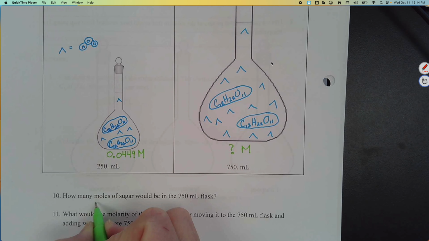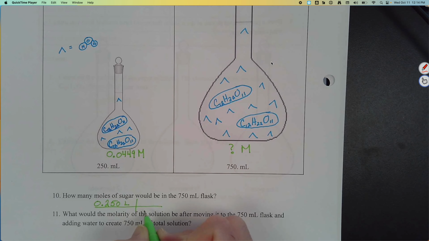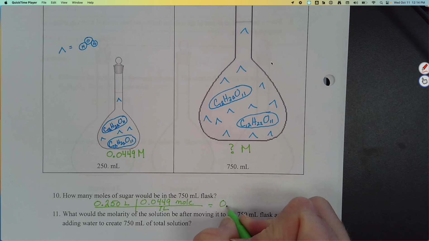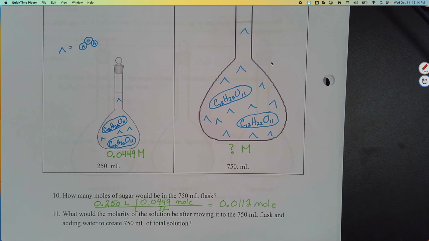So I have 0.250 liters, and there's 0.0449 moles in 1 liter. So the way I've got this set up right now, that's how many moles of sugar are going to be in there.